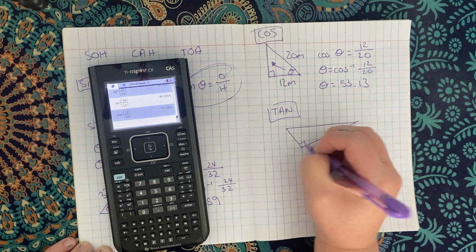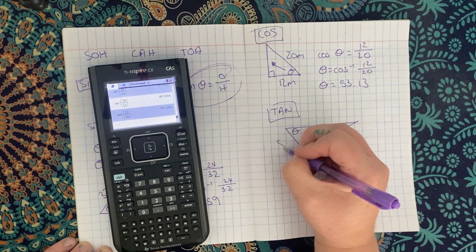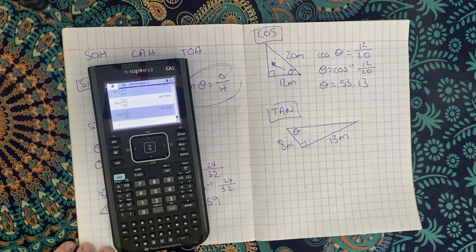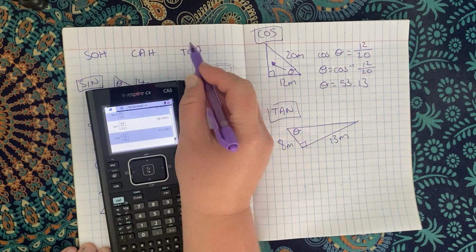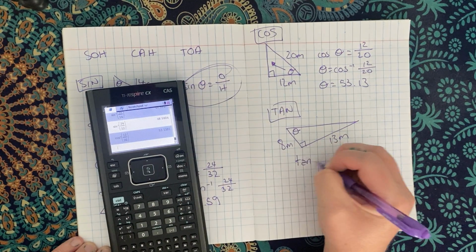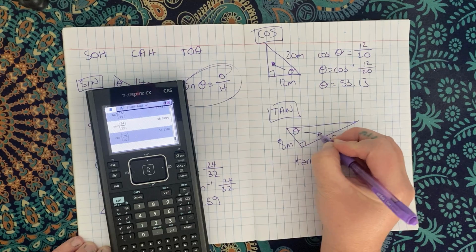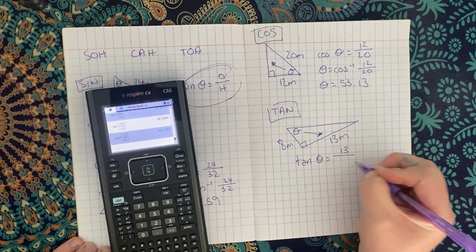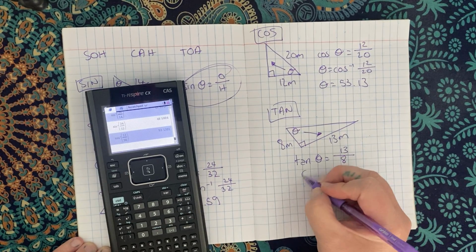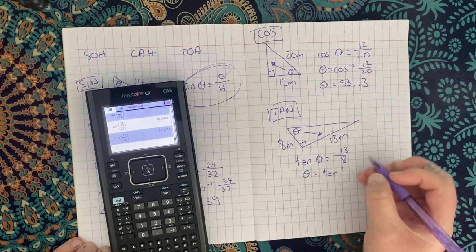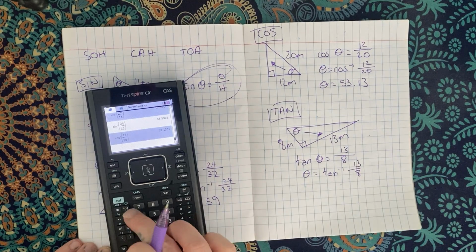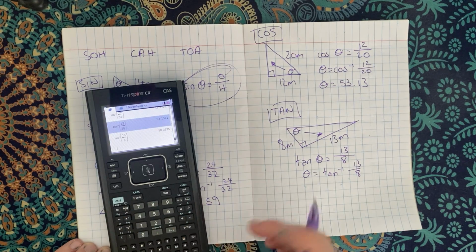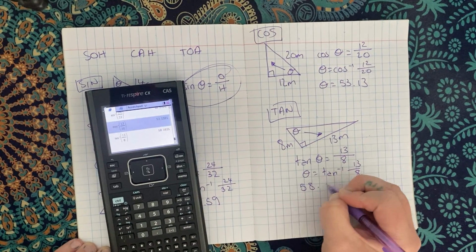I'll try and draw one that looks a little different to normal. I don't know what that angle is. This is going to be 8 meters and this is going to be 13 meters. So what angle does that have to be to make this true? I use my tan function this time. Tan of my angle is, according to this, my opposite over my adjacent. So my opposite is 13 over my adjacent, which is 8. Then again, I find the inverse tan of 13/8, and I type that in. It is 58.39.